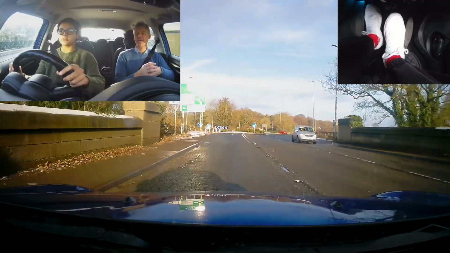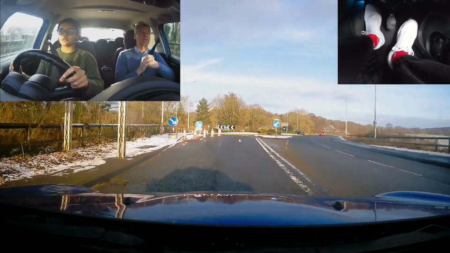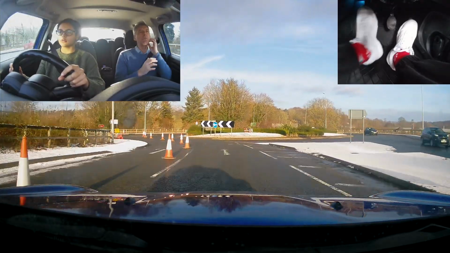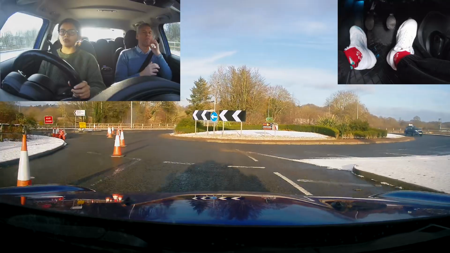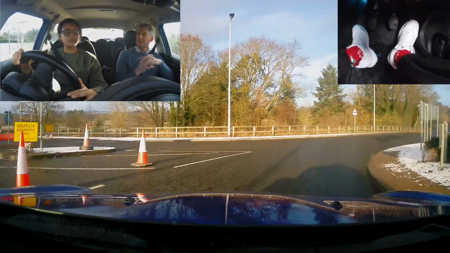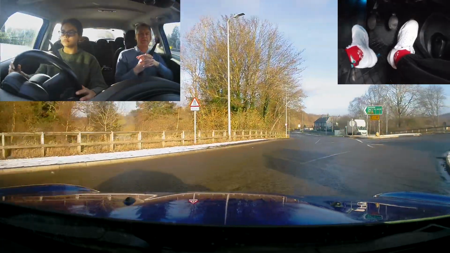Clutch up and hold. Now look at the road markings. Bring it a bit higher and hold. There you go. And then good mirror check, like it. Yeah.